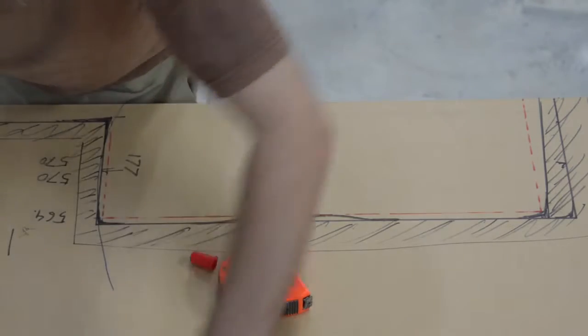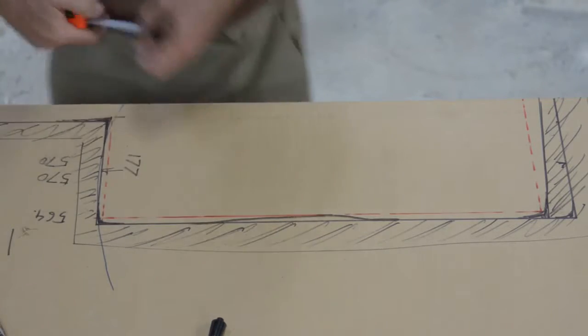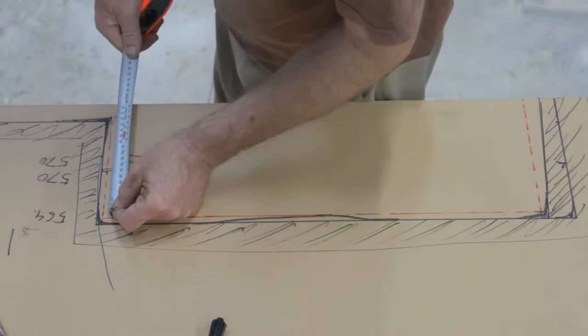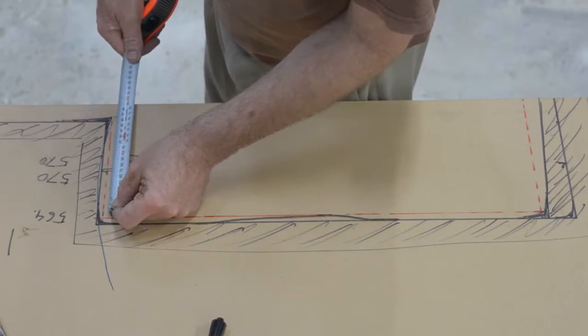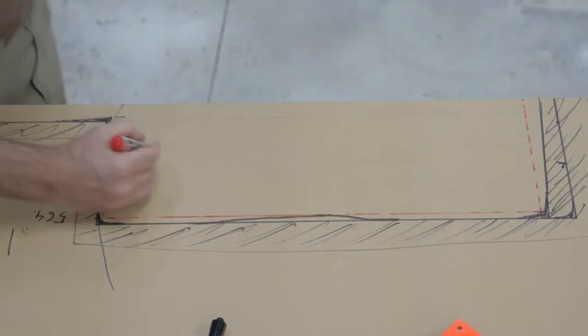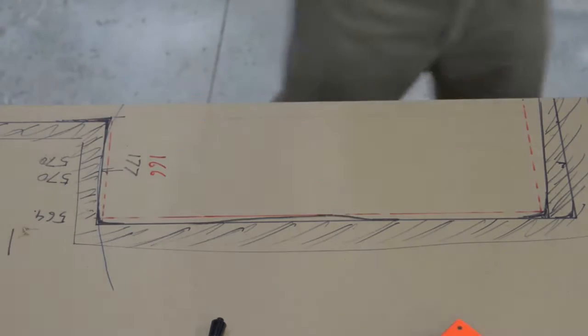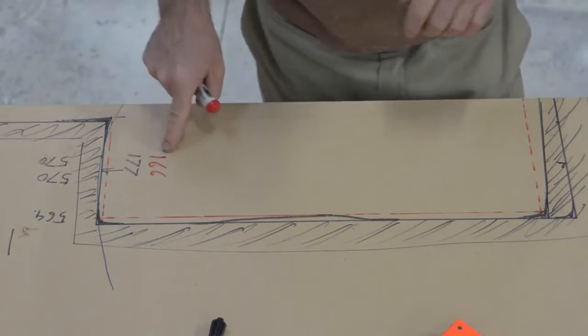So again, we thought we had 177. Now what do we actually have? We've got 160, I'm going to call it 166 millimetres. So what we ended up with was 166. So hence you can see the need for having, that's 11 millimetres difference.